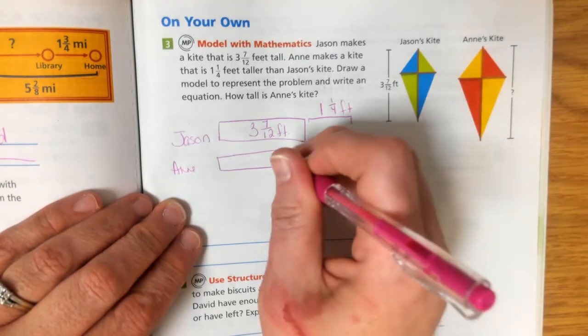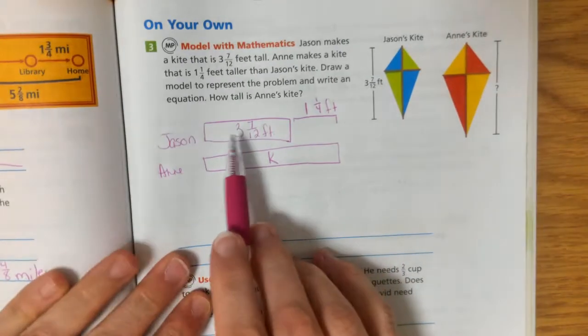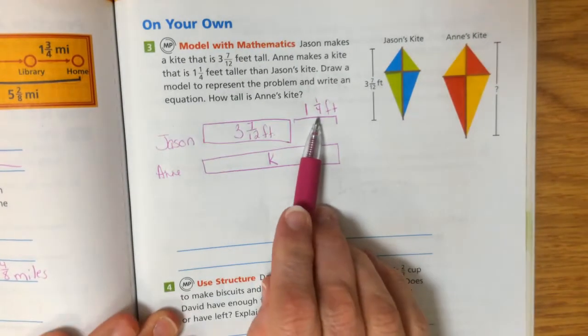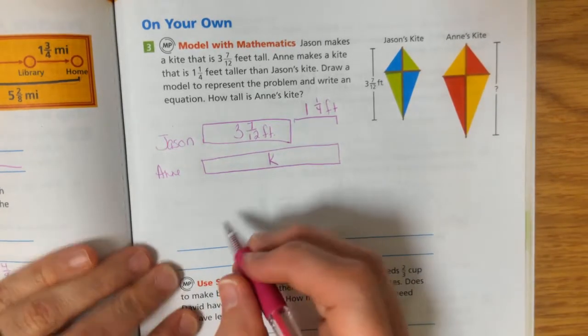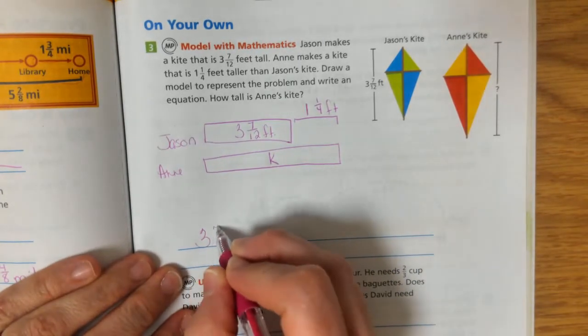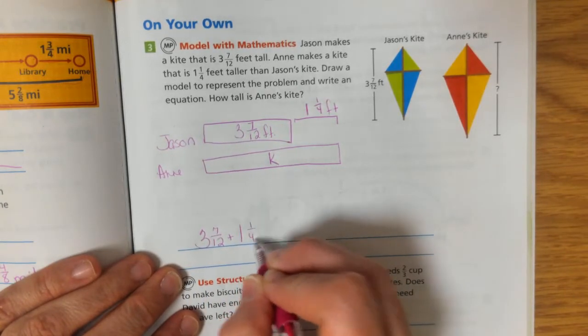And we don't know Anne's kite. So how are we going to solve this problem? Well, we need to add Jason's number to the difference between the two to find out Anne's. So we're going to have 3 and 7 twelfths plus 1 and 1/4.